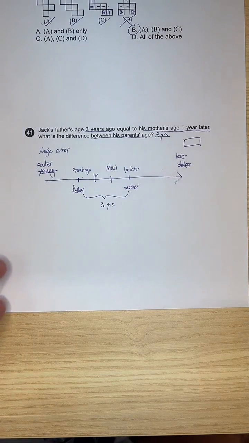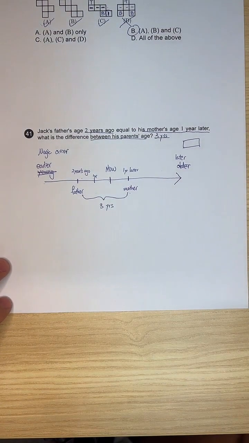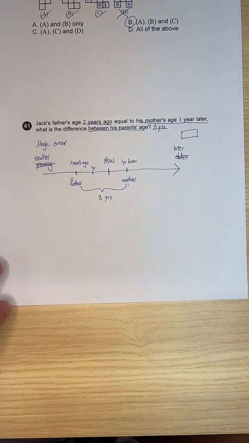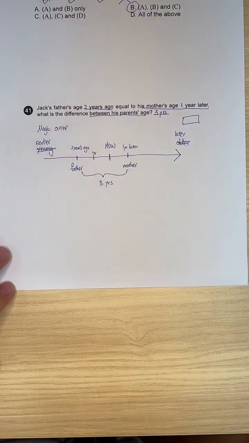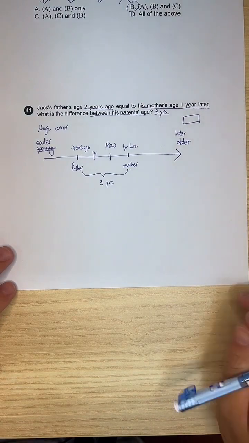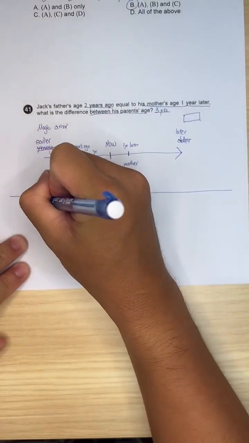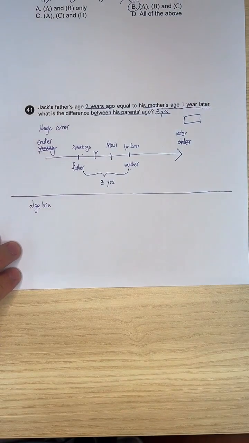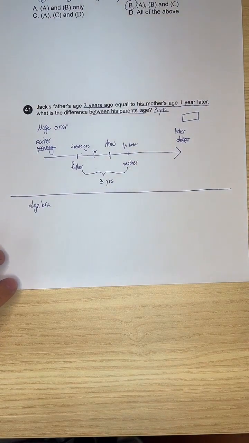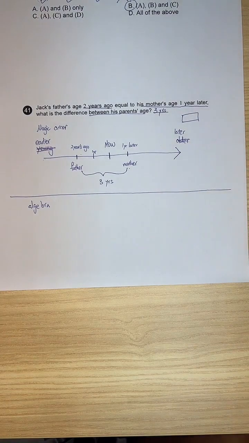Okay, so for P3, if you haven't learned algebra, you can use the magic arrow to do it. If you want to learn algebra, I can teach you now how to use algebra. So let's try using algebra. Anyone here don't know what is meant by algebra? It's okay. This is just a simple algebra.